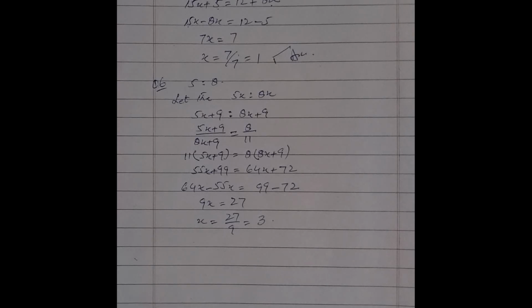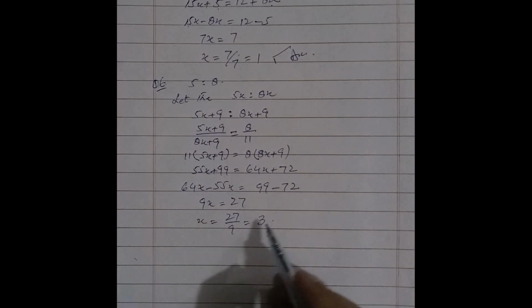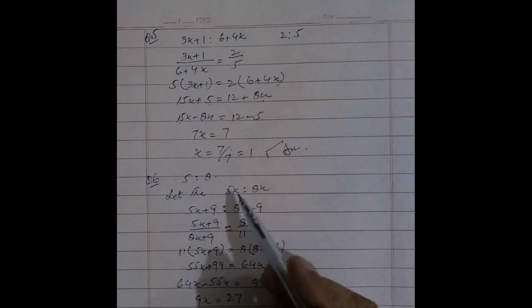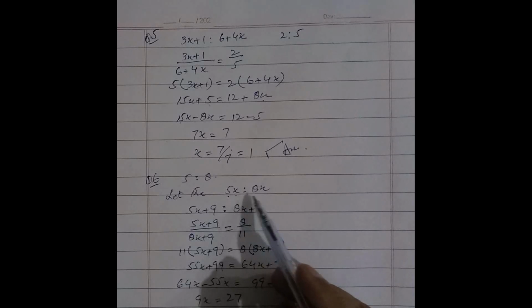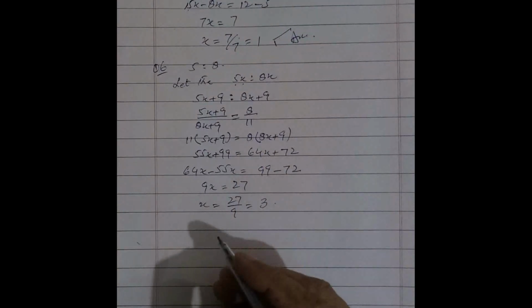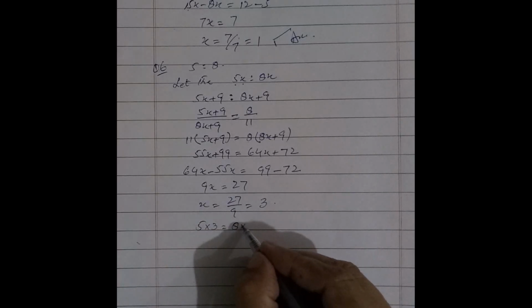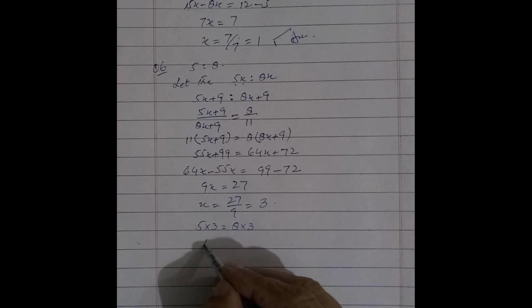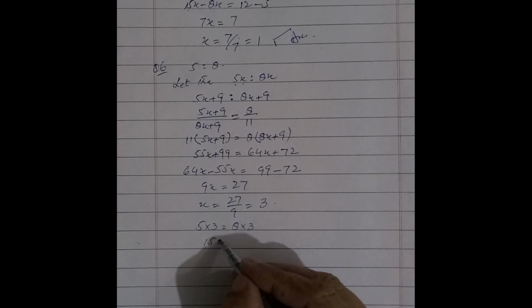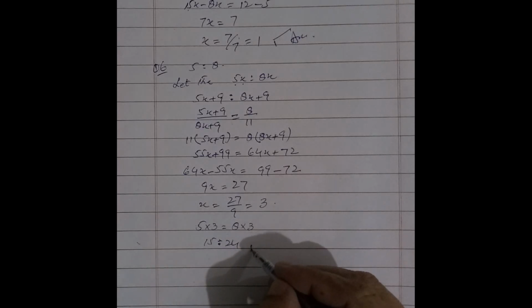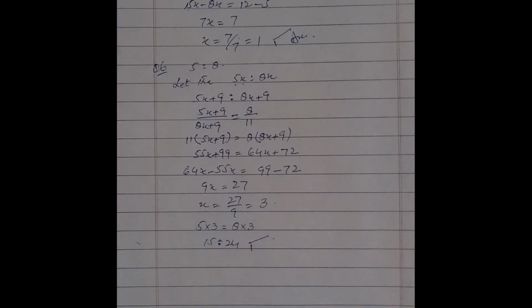Now we multiply the value of x, which is 3, in the starting, which is 5x ratio 8x. We get 5 multiplied by 3 ratio 8 multiplied by 3. 5 3s are 15 ratio 8 3s are 24, and these are the required numbers, 15 and 24.